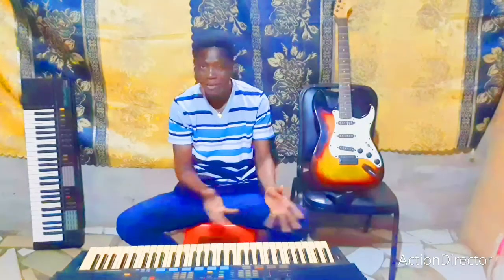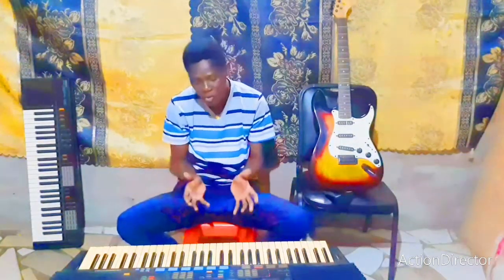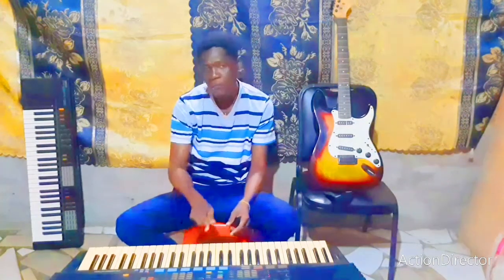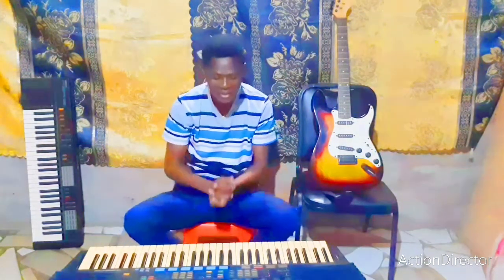So I'm using these pentatonic notes to create the solo. So I make sure I don't play the Ti and the Fa. You see, so let's do it for the last time and see.